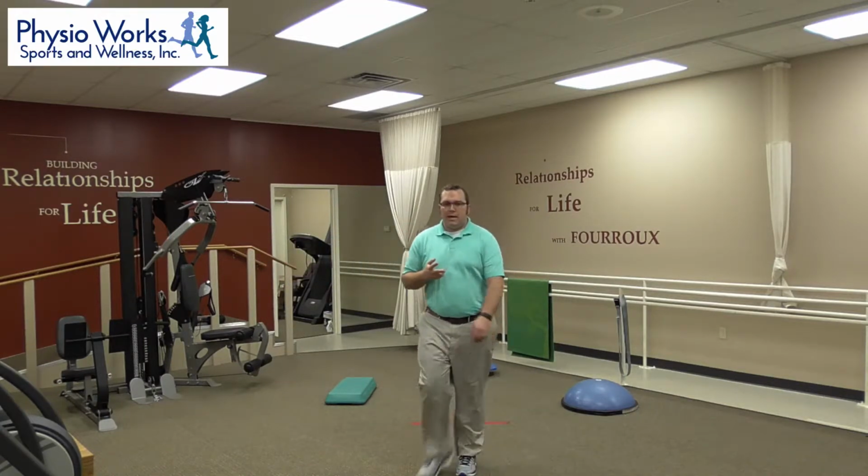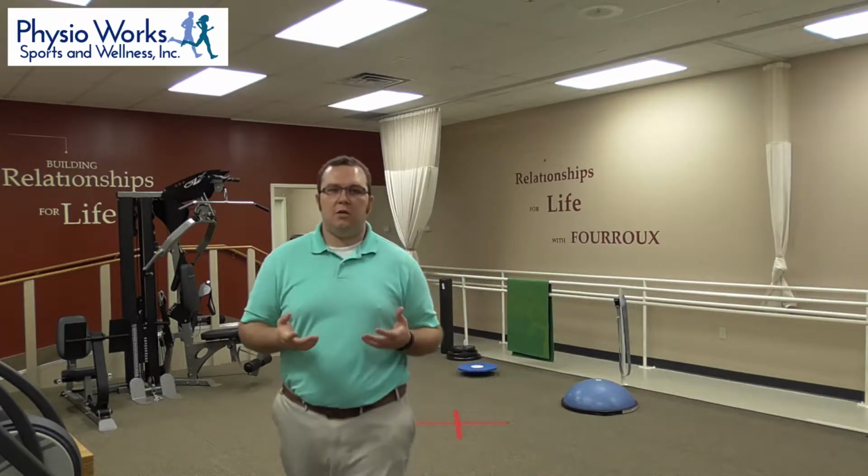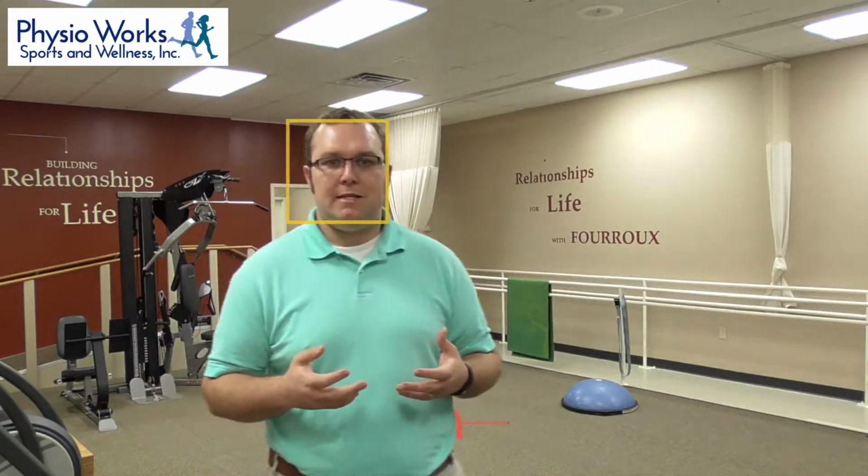So that's a really nice way of starting to develop more of a functional balance sense that relates more to the sport that you do.